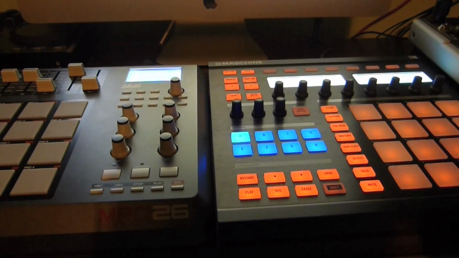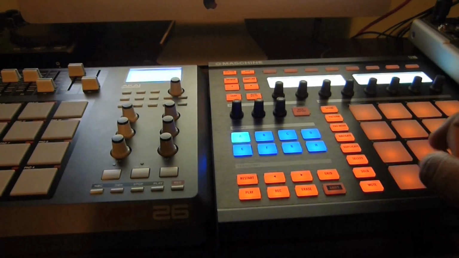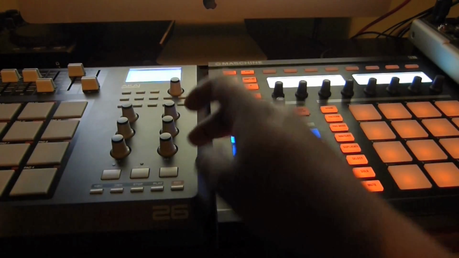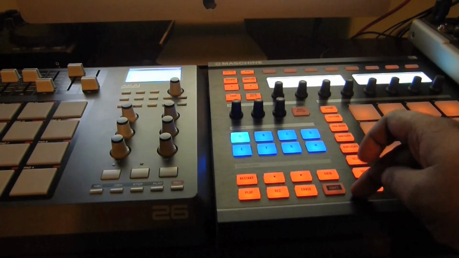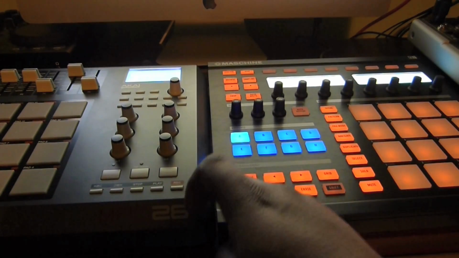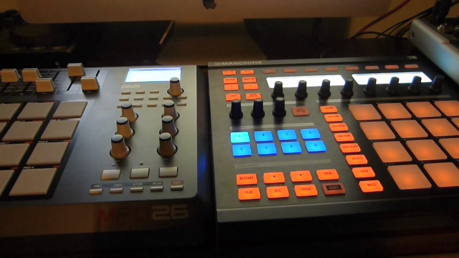Let's have a look. Both of these devices come with MIDI in and outputs. They're both USB powered and both have a Kensington lock. The MPD, however, does give you the option of a mains adapter as well. The Maschine wouldn't have any form of mains adapter, whereas the MPD gives you the option of a mains adapter, if you like mains rather than USB.